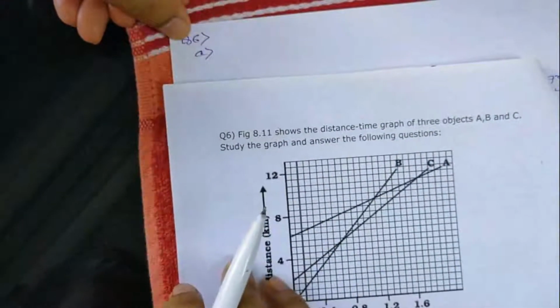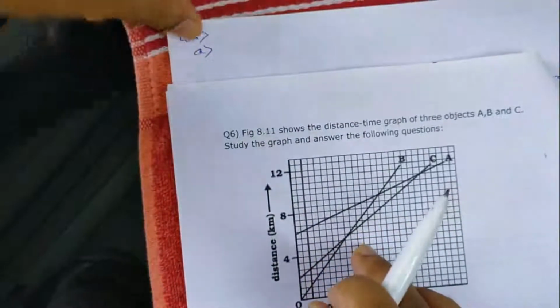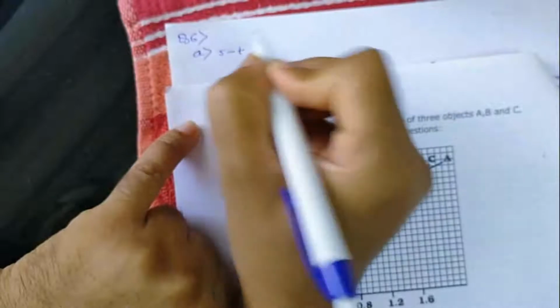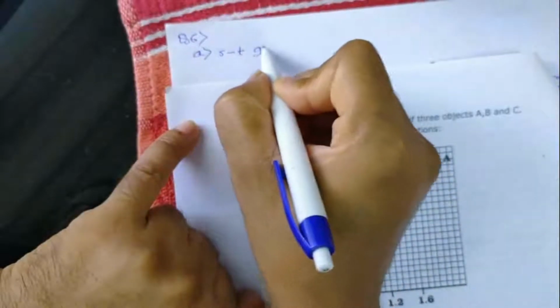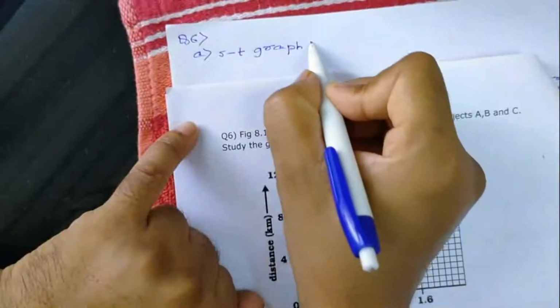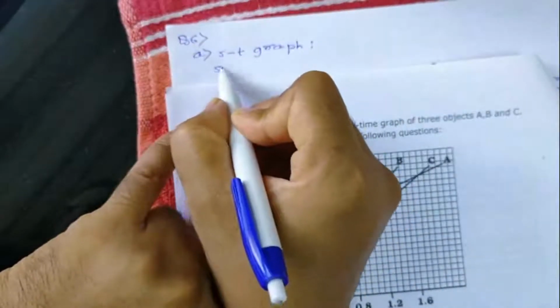The formula of speed from a distance time graph. I am writing distance time graph in short, ST graph. S, we know, is distance, and T is time. From the ST graph, what is speed?